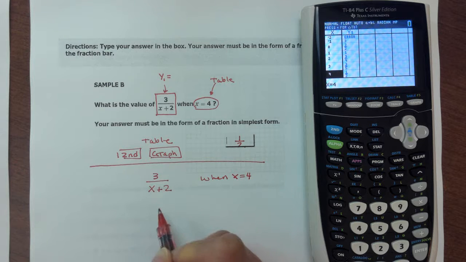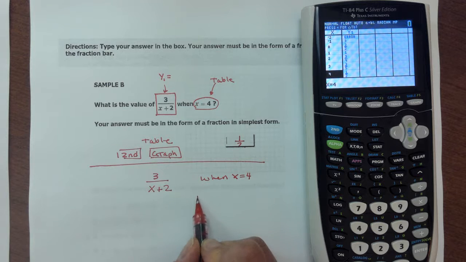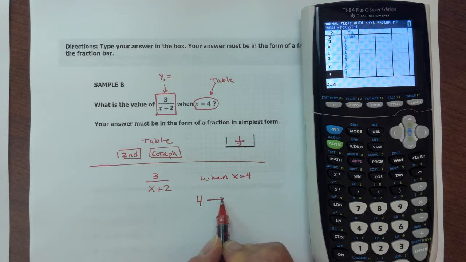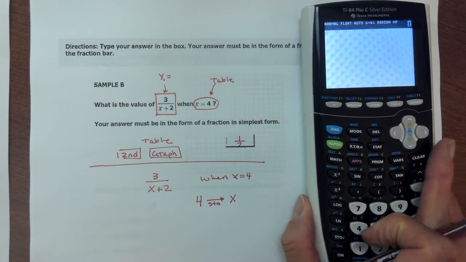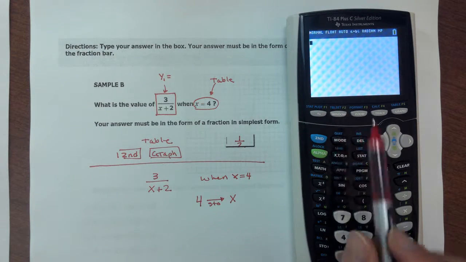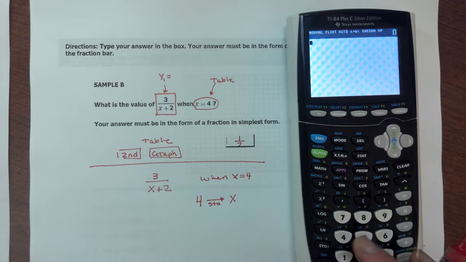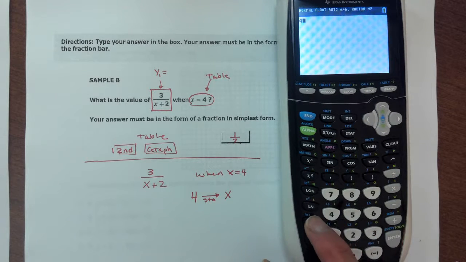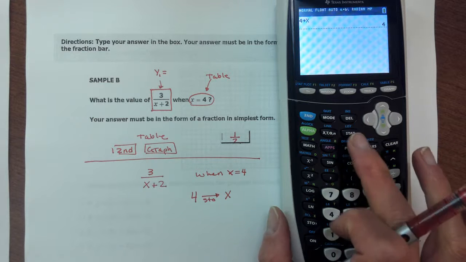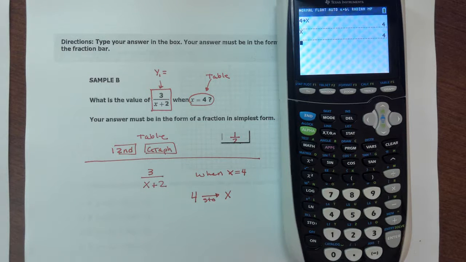So you could just substitute that in, but sometimes it gets crazy. This is a simple problem. So what I want to do is take the number 4 and store it into my variable x. So I'm going to go to my regular screen, and I do that by doing second quit. It got me out of that other screen. I'm going to push 4, and if you notice this button right here, STO, that's store, and I'm going to put in x, and I'm going to put in enter. So now whenever I use the value of x, my calculator believes it to be 4.